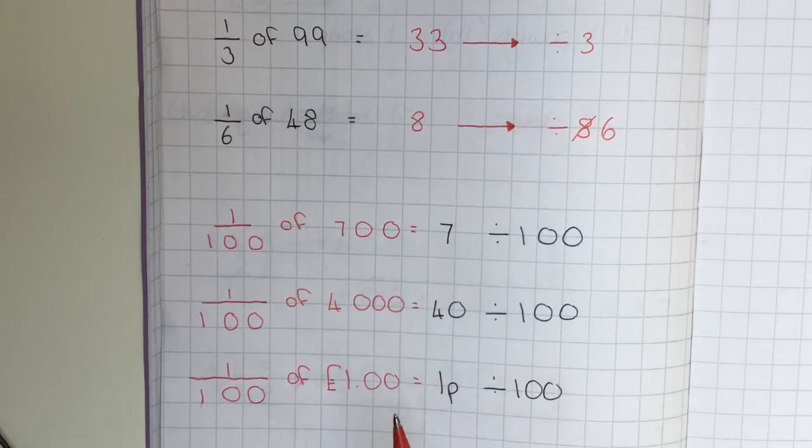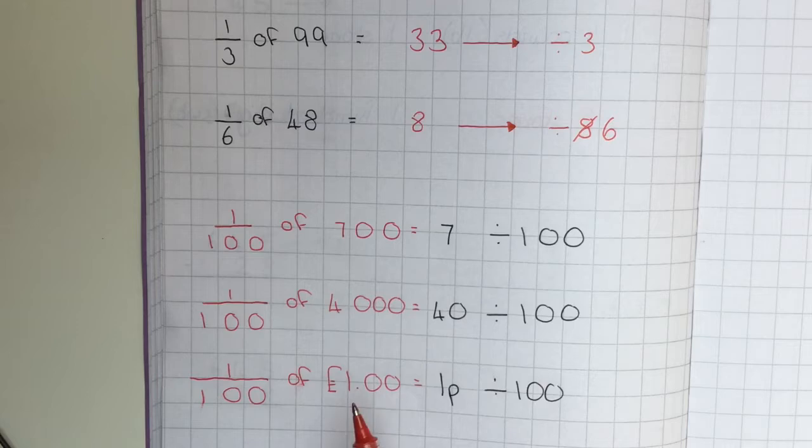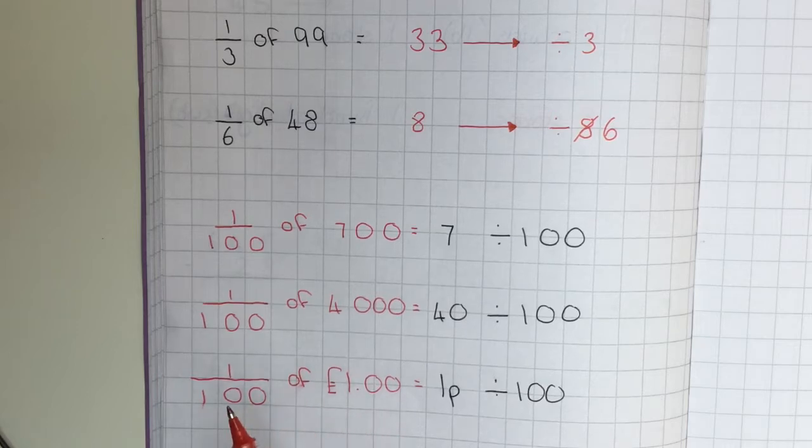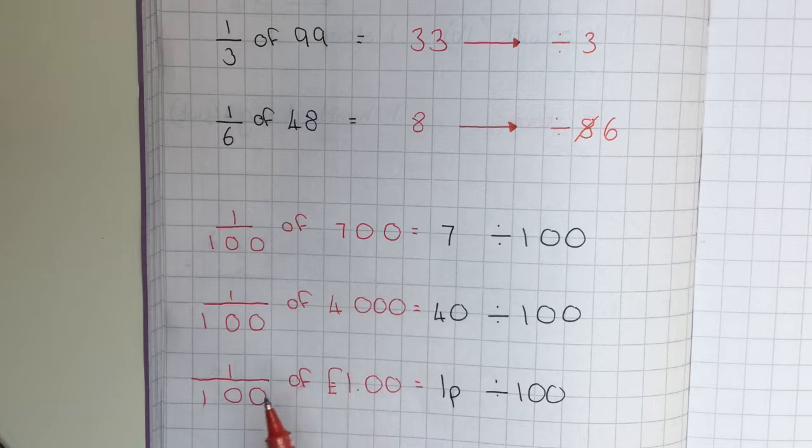And finally, you might do it with quantities in terms of money. We have £1 and we've got to work out 100th of that. Now you could know the answer to that straight off the top of your head, knowing that there are 100 pennies in a pound, so therefore 1/100th would be 1p. However, you could also divide the £1 by 100 to give you 1 penny.